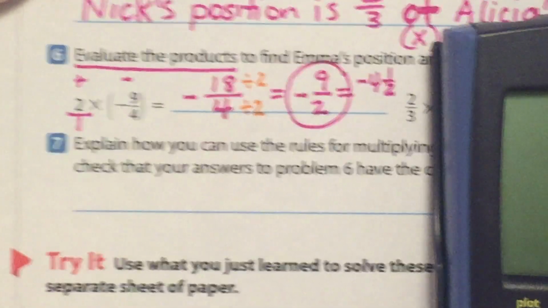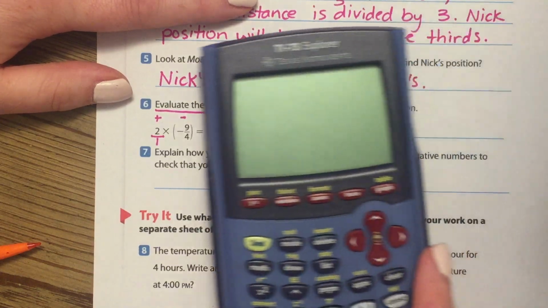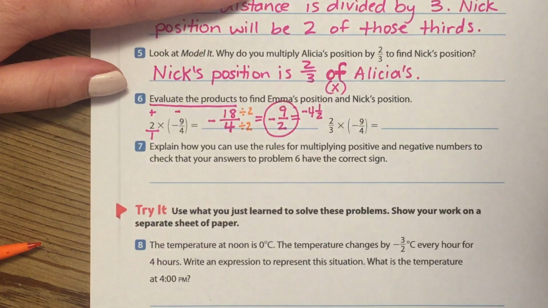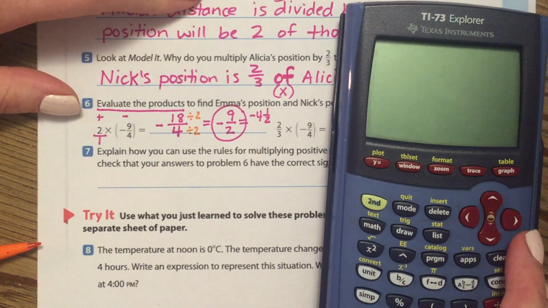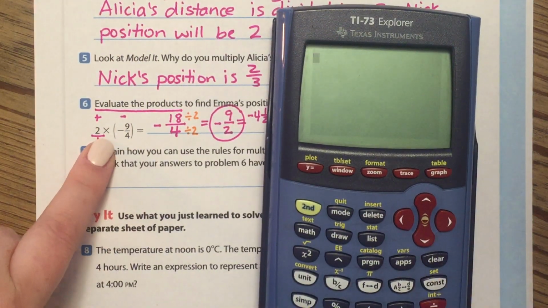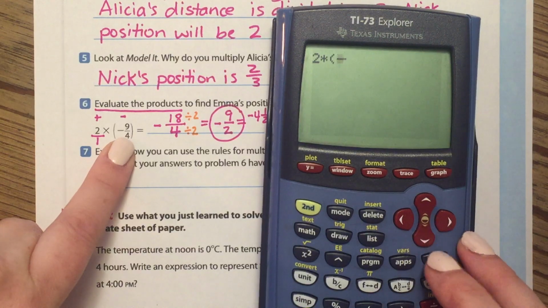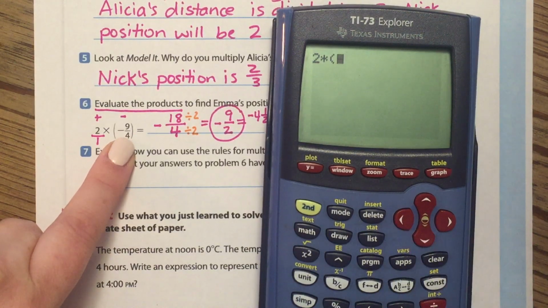And if we want to pause here for a sec, we could double check on our calculator. Turn it on. 2 times, in parentheses, let's put negative.